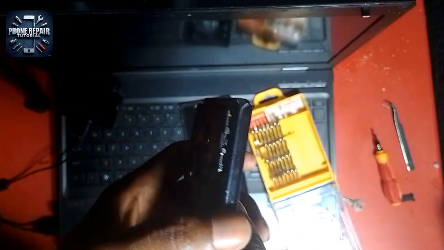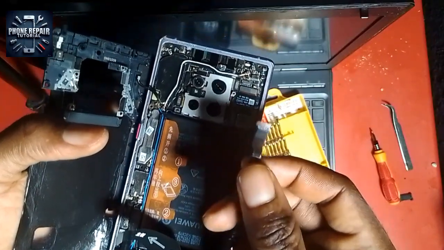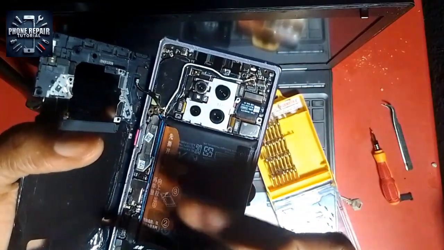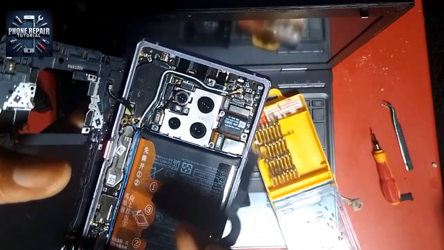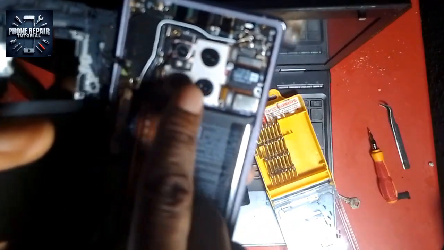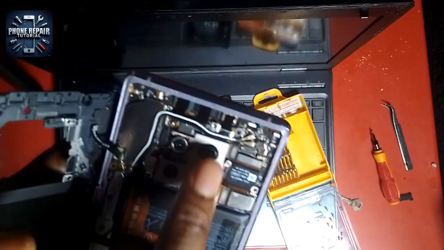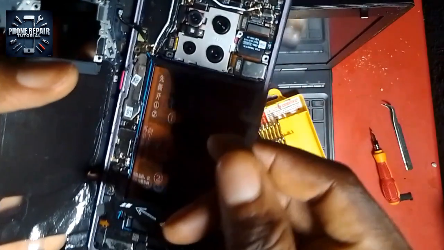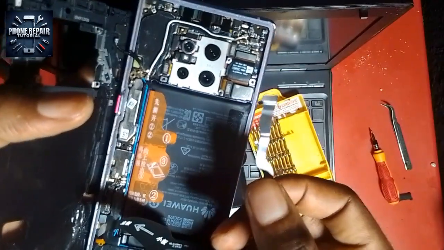Then this thing you are seeing here is the flex. Sometimes you're going to get demands on flex problems. The next thing is the cameras. You hardly see problems on cameras, but just know that these are cameras. This flex is literally wire. I'm going to be very raw in this training.